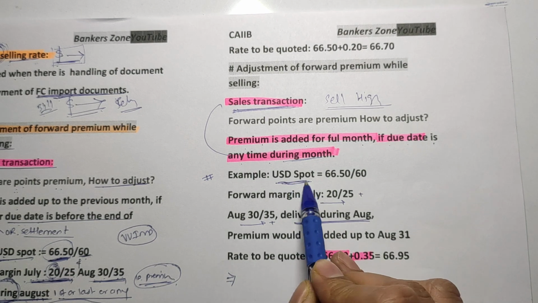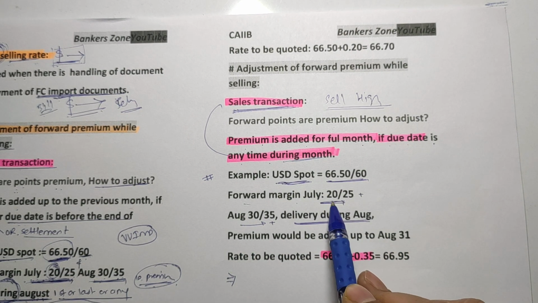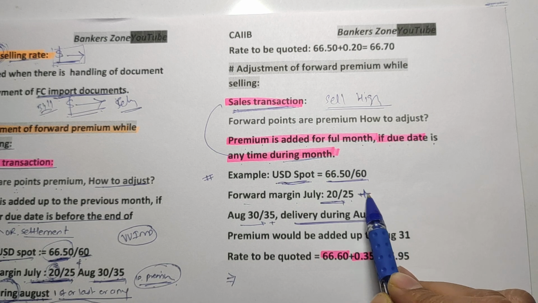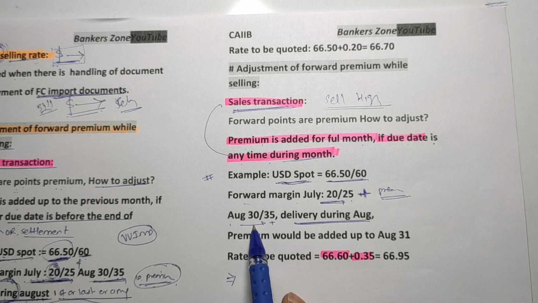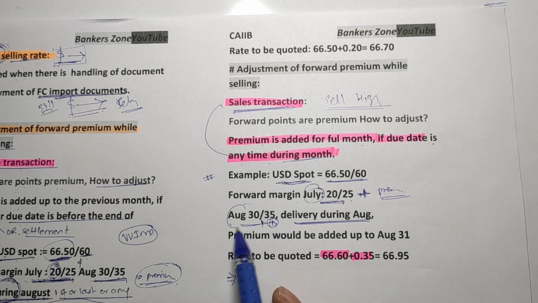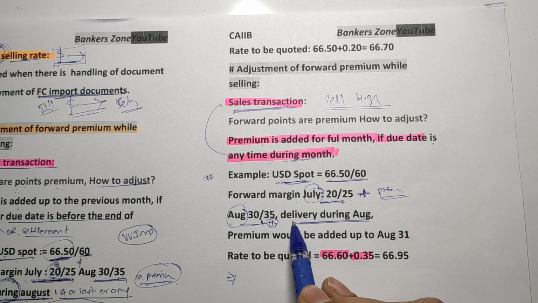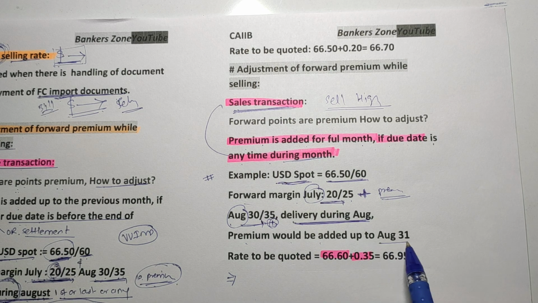See, US dollar they have given 66.50/60. Margin for July they have given 20/25, that is it is increasing in order, that is at the premium. And for August they have given 30/35, it is also increasing, that's why it is also at the premium for July and August. And now they are saying delivery is during August. So friends, remember, premium would be added up to the 31st of August. That means for the full month you have to add.